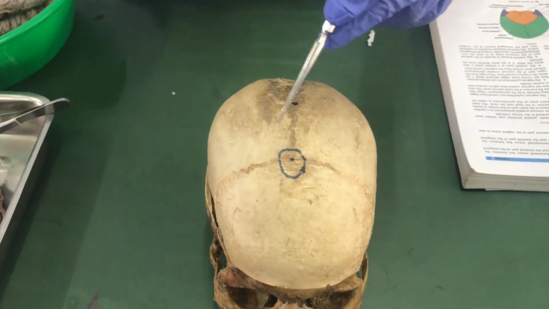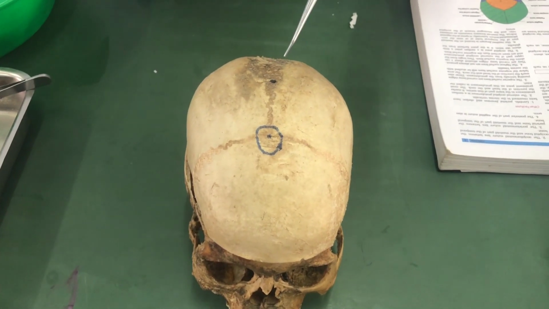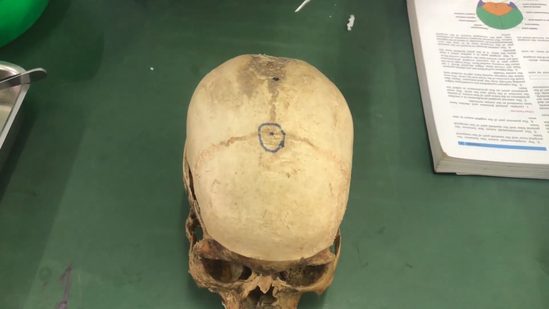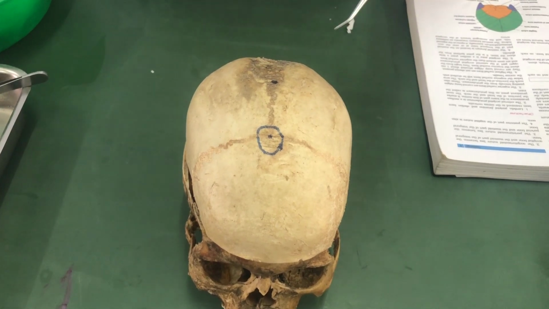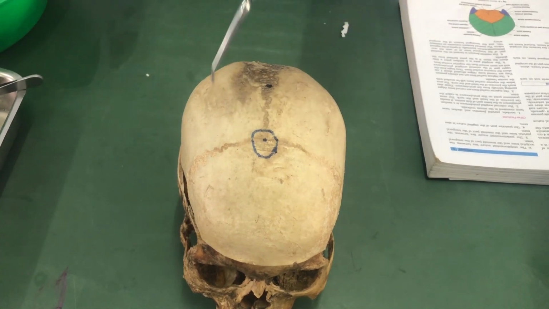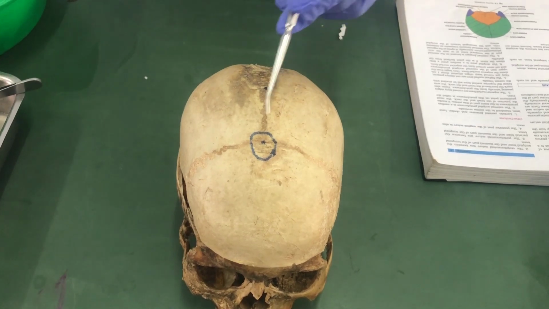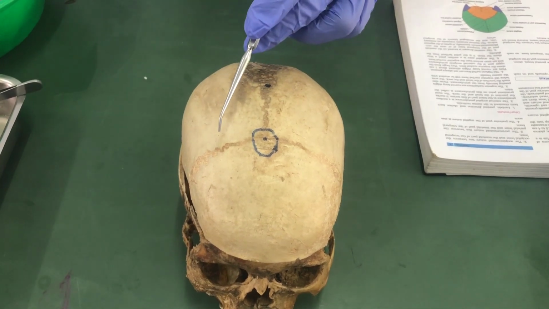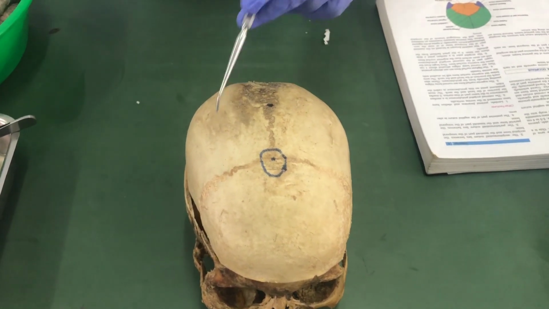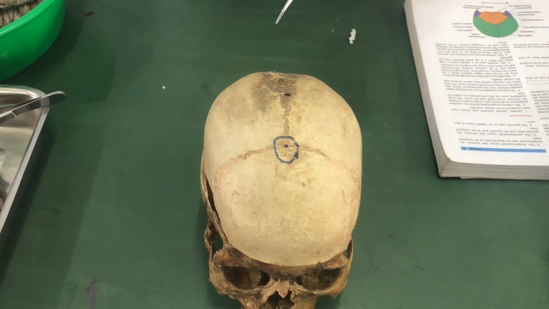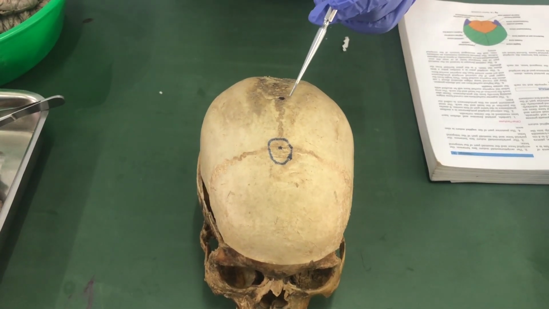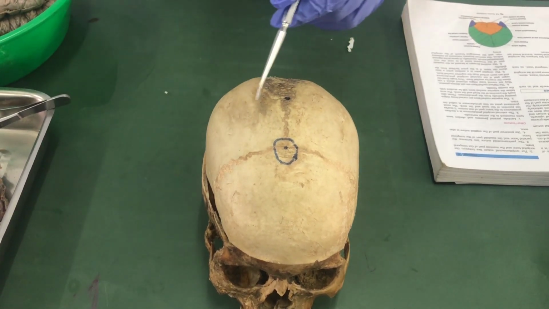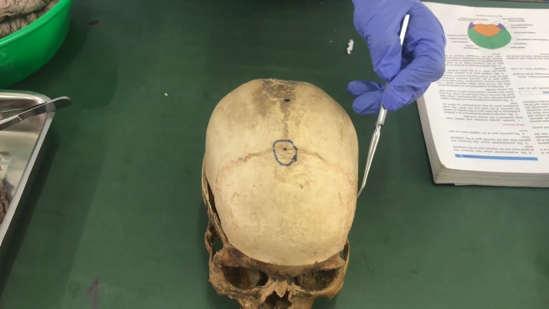These bones of the skull are joined by immovable and fibrous joints. These are called sutures. The sutures present in the Norma verticalis are coronal suture. This is coronal suture. This suture is placed between the frontal bone and two parietal bones. The suture crosses the cranial vault from side to side and runs downward and anteriorly.